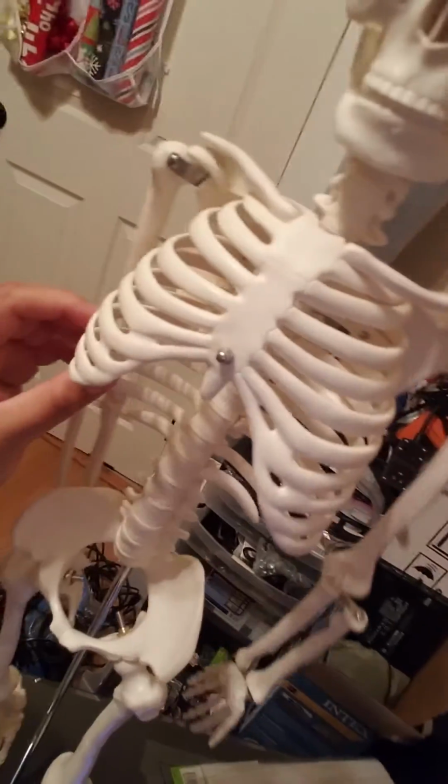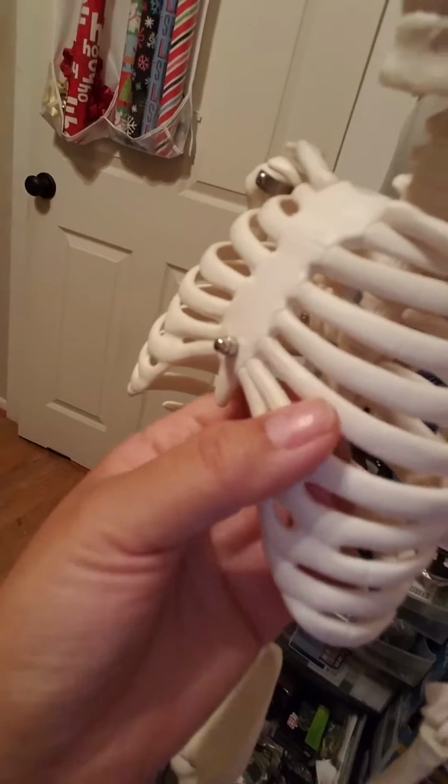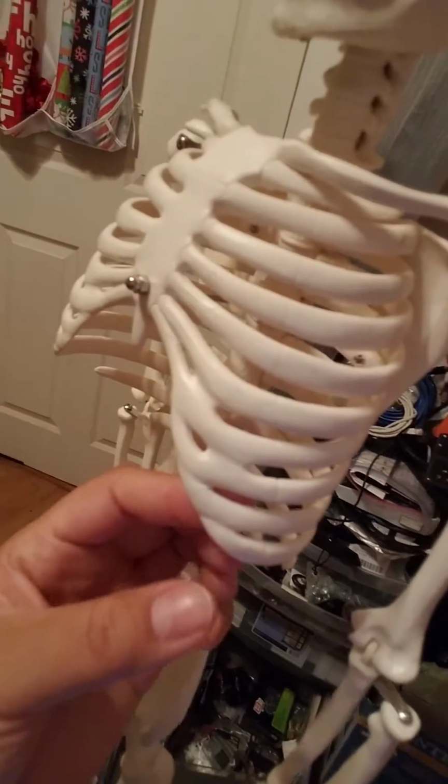Another example of flat bones, which I thought was interesting, was the ribs. I always thought of the ribs and felt that because they're curved, maybe they were something else. But if you look at the skeleton, I'm not sure if I can get a good angle of it, but these are actually pretty flat if you touch them. So the ribs are considered flat bones.